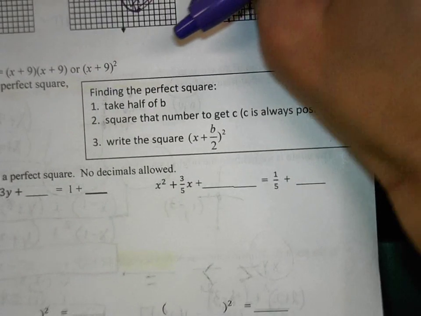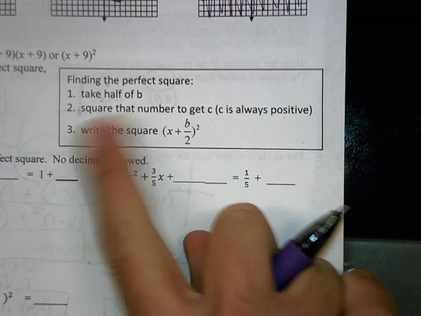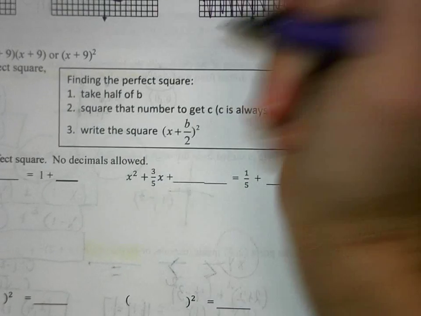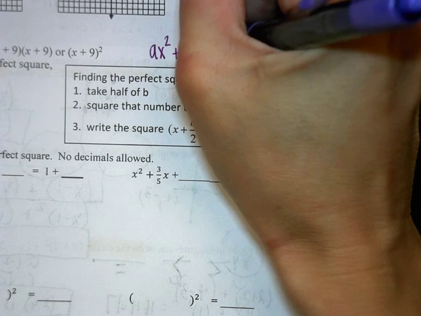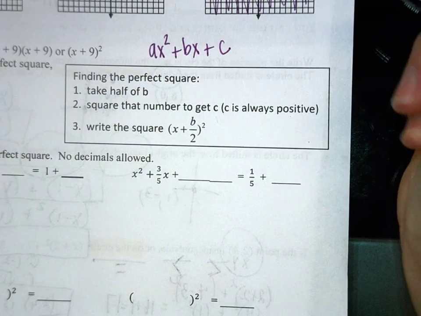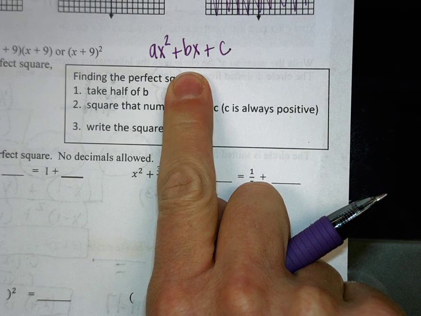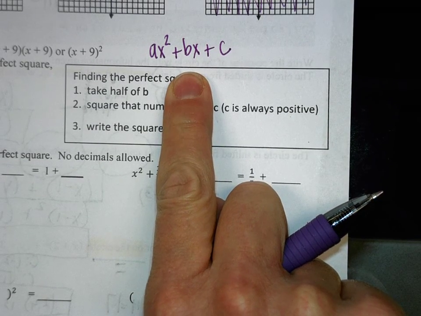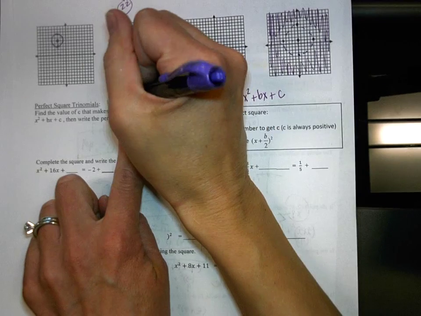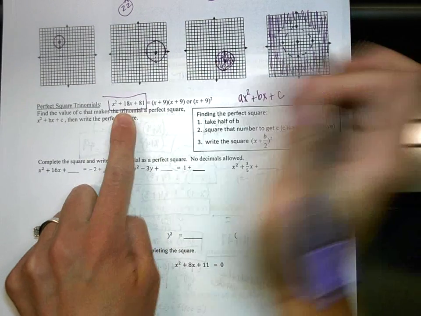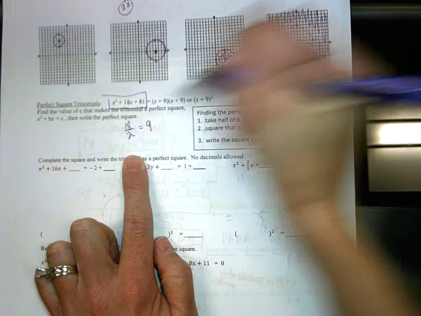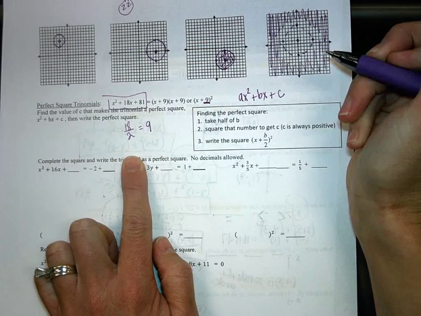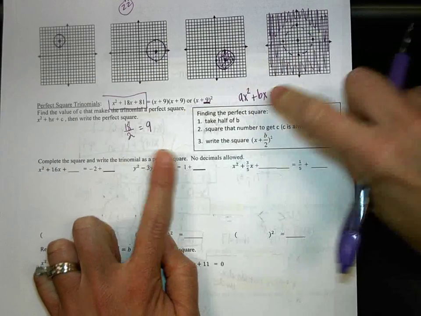Finding the perfect square. Okay, first of all, you take half of b. So when your equation is set up, you have ax squared plus bx plus c. So you take half of the b value, which is half of the number that's in front of your plain x term. So if we go to the one that they already did for us here, if you take 18 and you cut that in half, what do you get? 9. Do you see how that's where the 9 is?